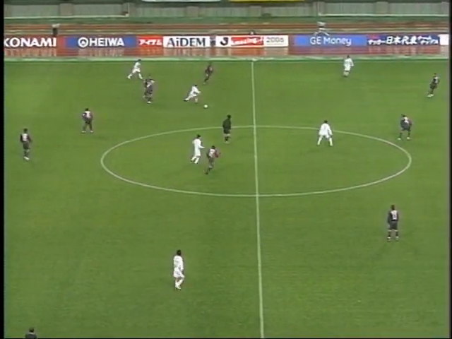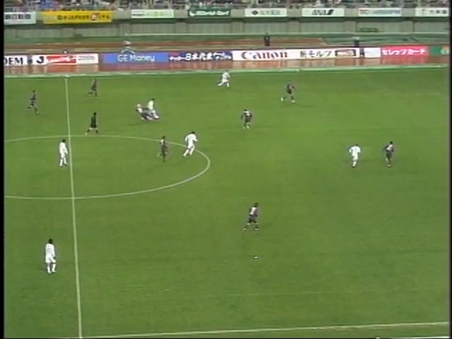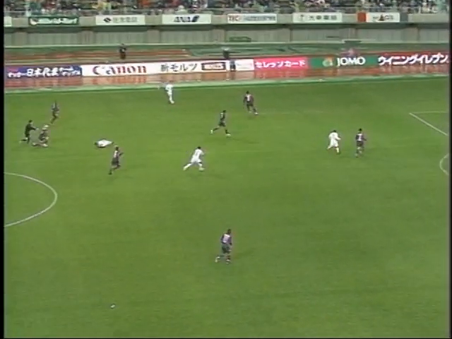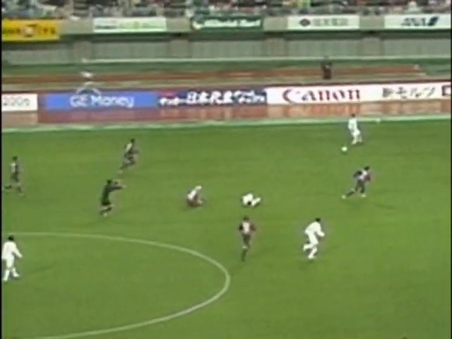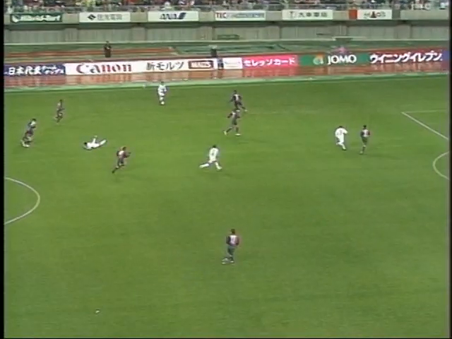Even if an offense is committed, there are situations where it is advantageous to continue the play for the team against which an offense is committed. The referee allows the play to continue without stopping. This is called advantage.